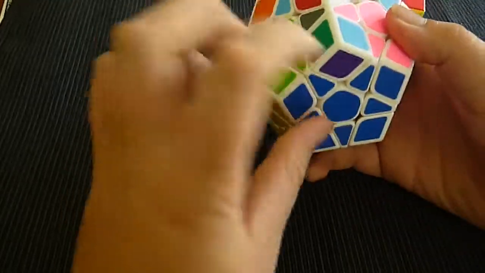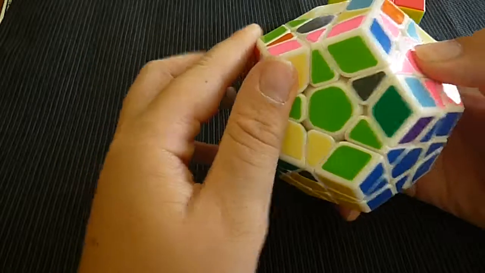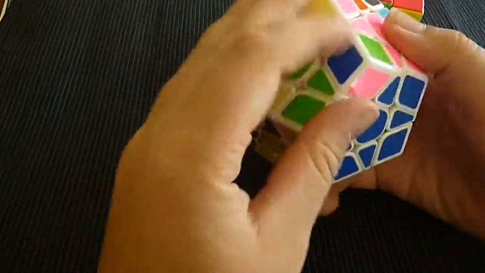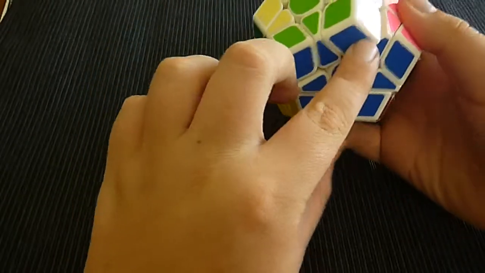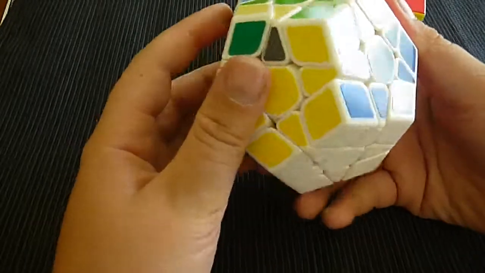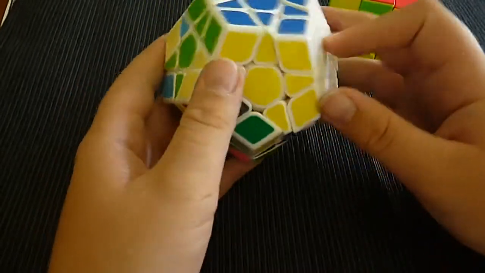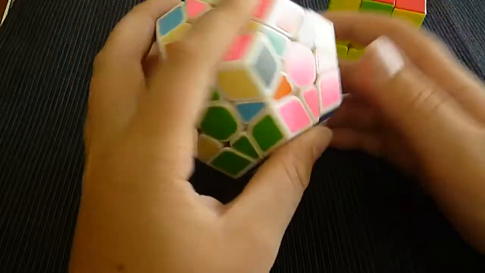So now we can put in a corner piece here. So it looks like that corner piece is right here. So just insert that, and then we have the blue layer solved and the white layer solved. So that was pretty easy.